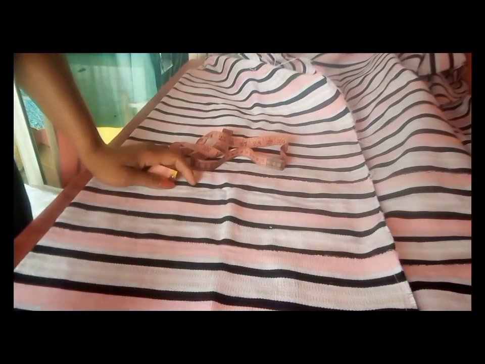So here, the waist measurement is 44 inches. So 44 inches, I'll be adding an extra 4 inches. I'll get 48 inches. So I'll go ahead and divide 48 inches by 6.28. So when I divide 48 by 6.28, I will have 7.6 inches. So I'll go ahead and approximate it to 7.5.